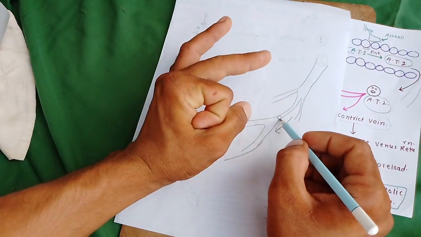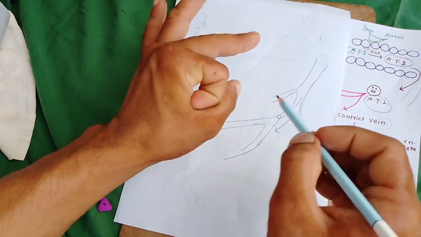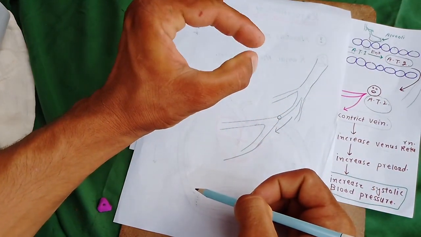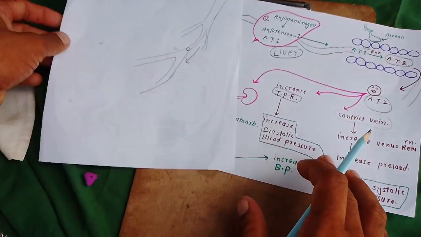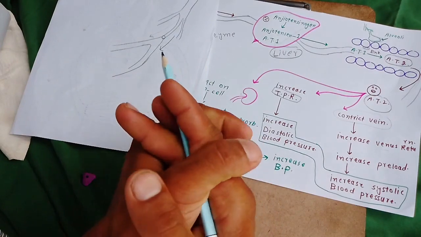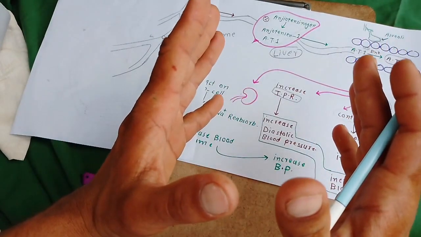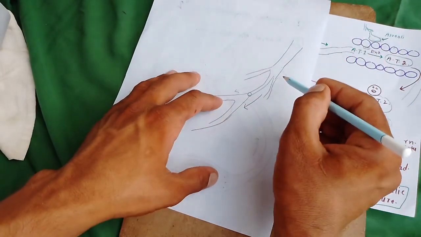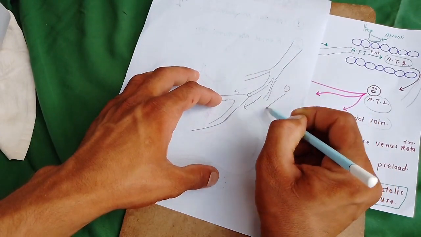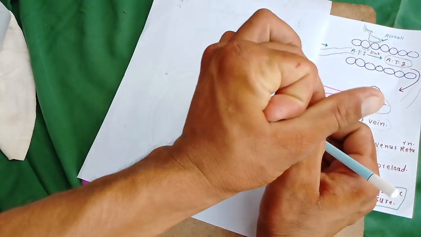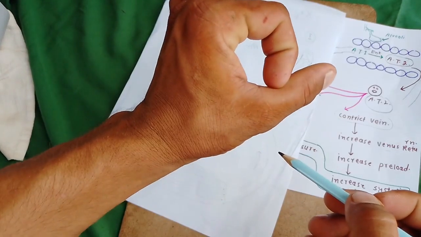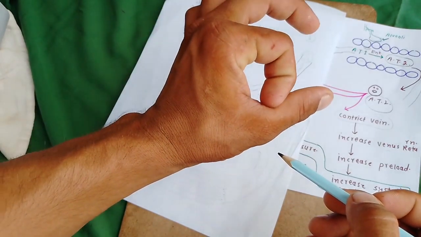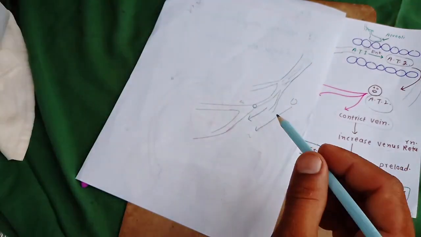So when this ring contracts, very little blood flows here. When this ring relaxes, a large amount of blood flows here. So it increases the total peripheral resistance. Total peripheral resistance is the resistance to the flow of blood from this point to this point. When this ring contracts, a large amount of blood is maintained here, so it increases the total peripheral resistance by constriction of this ring.